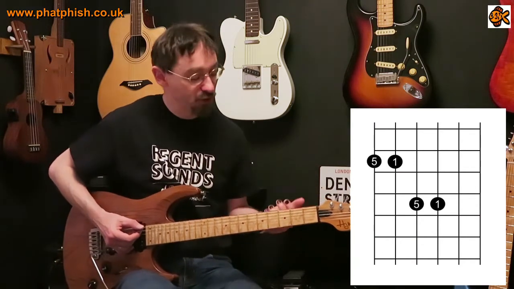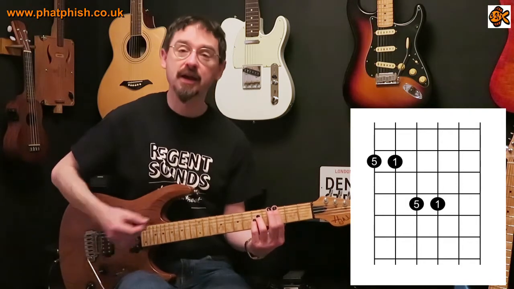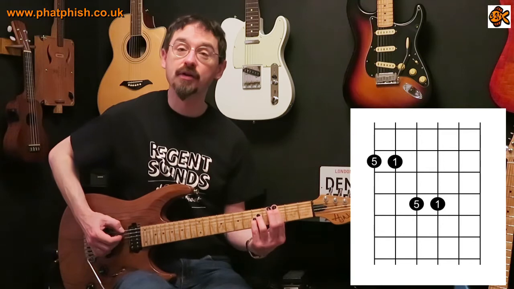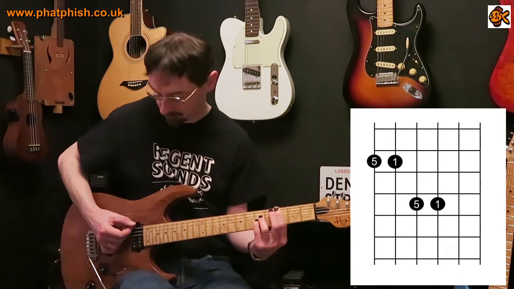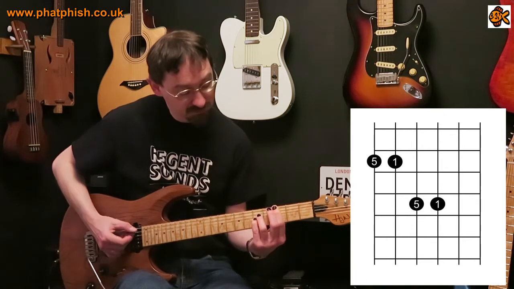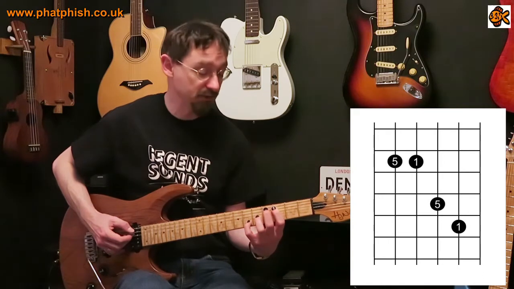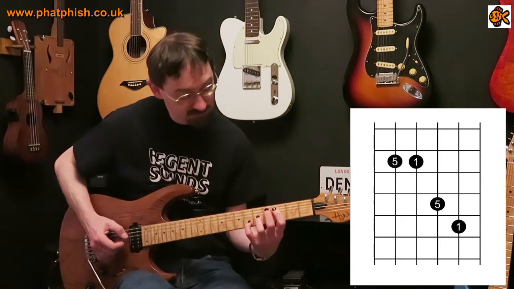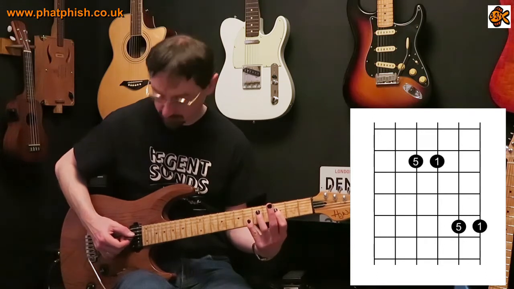really thickens things up. And again, this is a shape you can move around. So if the root note is on the 5th string, you've got a shape that looks like that. If the root note is on the 4th string, you've got a shape that looks like this. And if the root is on the 3rd string, you've got a shape that looks like this.